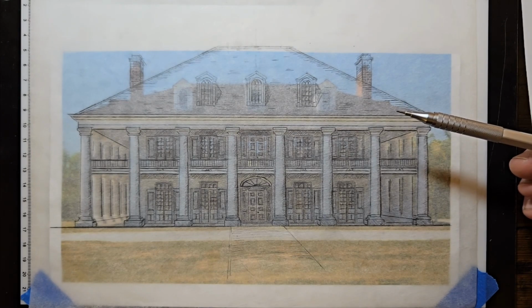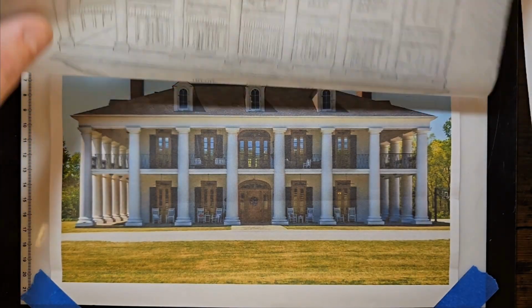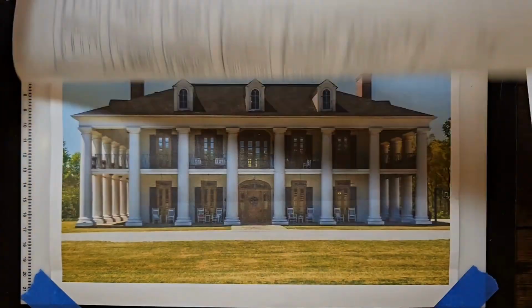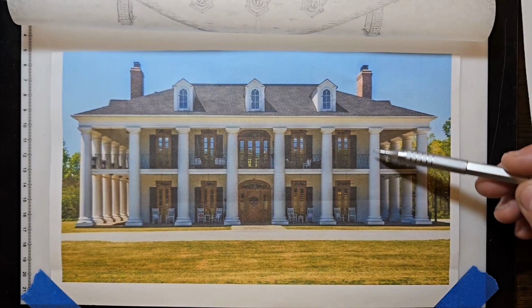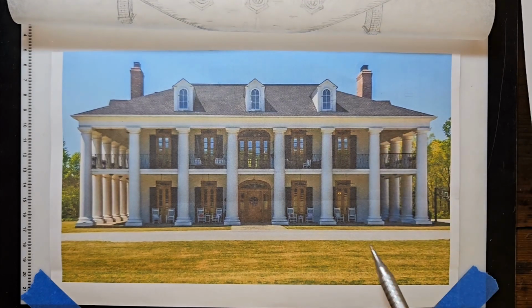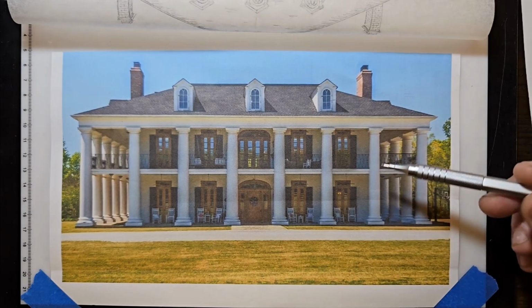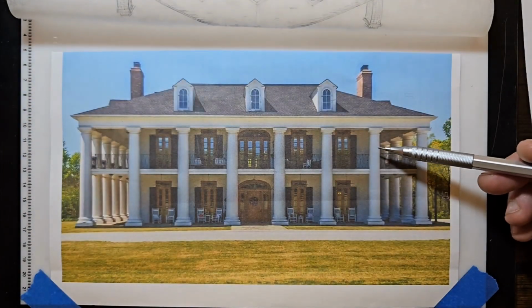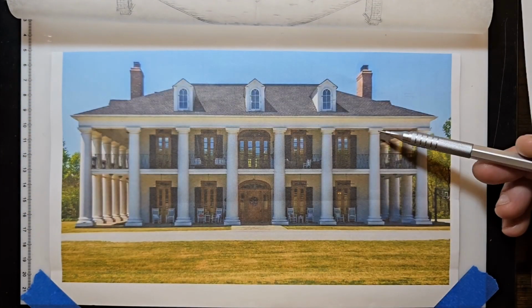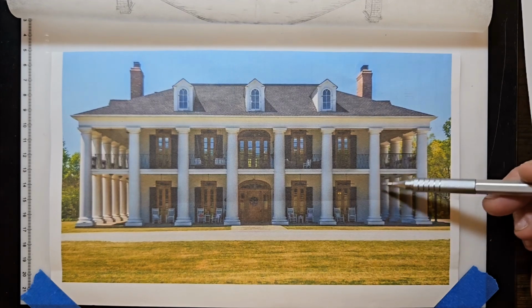the columns were the next biggest thing sticking out to me that needed adjustment. And it looked to me as though these columns are probably closer to the Tuscan order. And when I say the Tuscan order, I'm talking about the proportion of the width to the height. And the Tuscan order is probably the lowest, more masculine of the orders, where it's more of a 1:6 ratio, meaning that if this was 1 foot wide, this would be 6 foot tall. If it was 2 foot wide, it would be 12 foot. 3 foot wide would be 18.